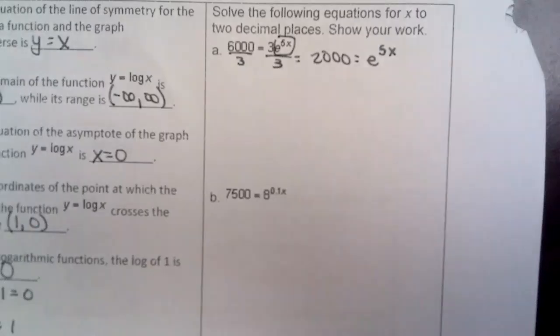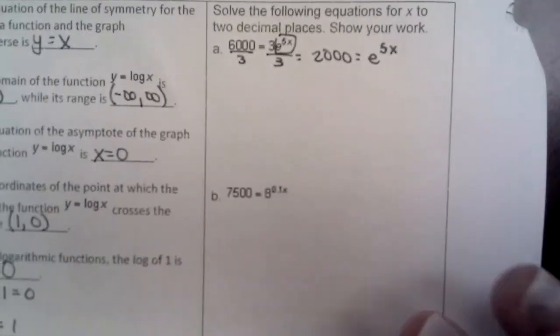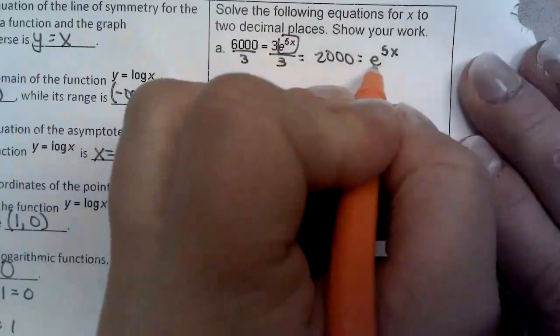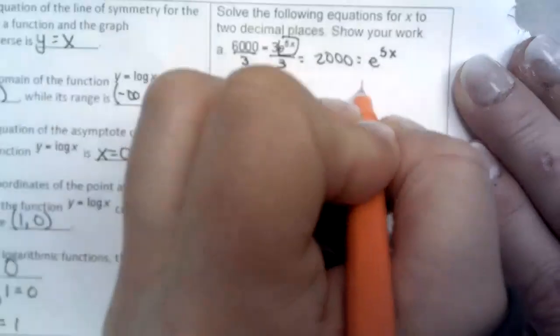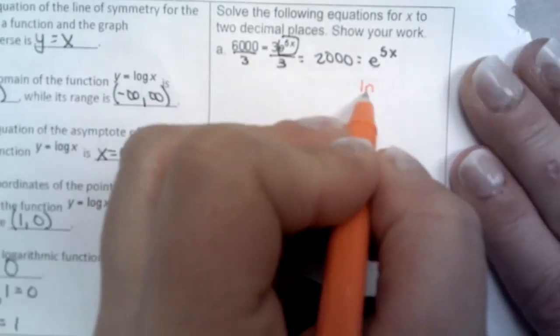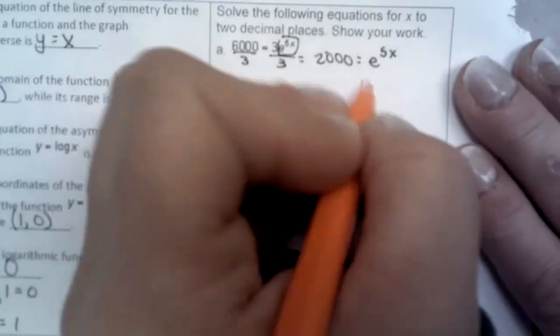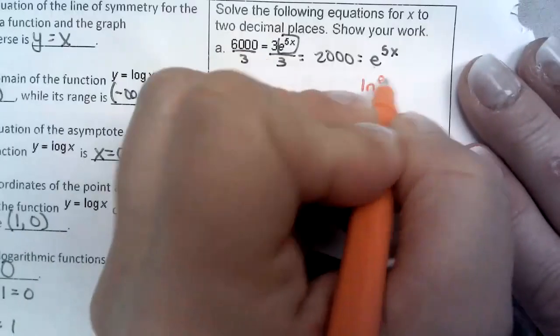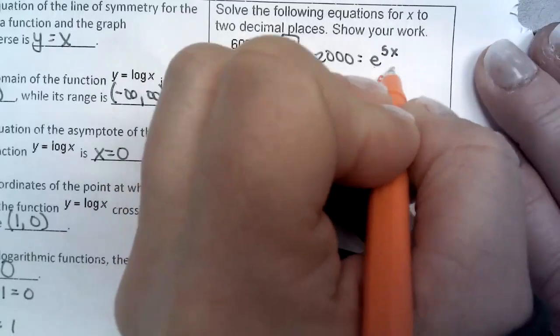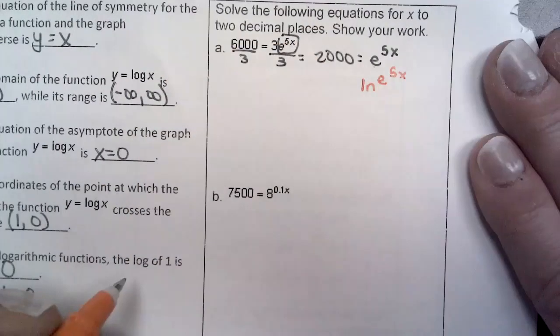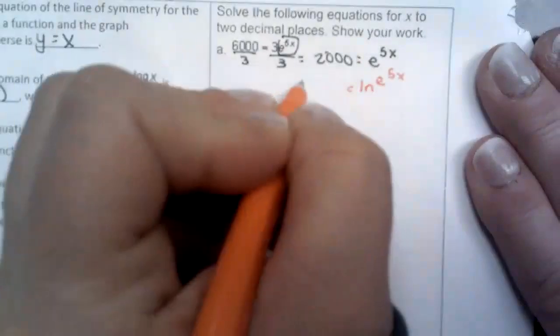Now this is where those inverse operations come in. I know that to get rid of this e, I need to put a natural log and raise it to the e to the 5x power. Same thing here.